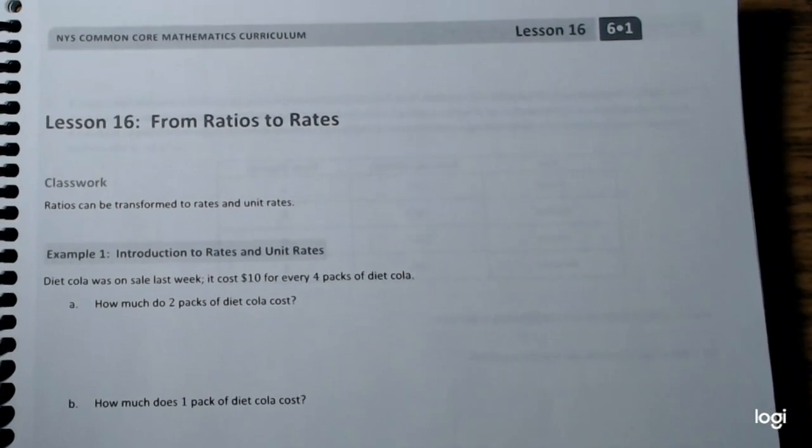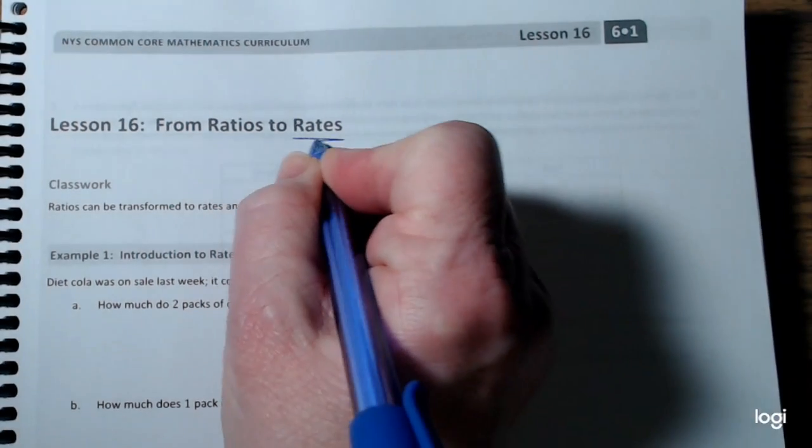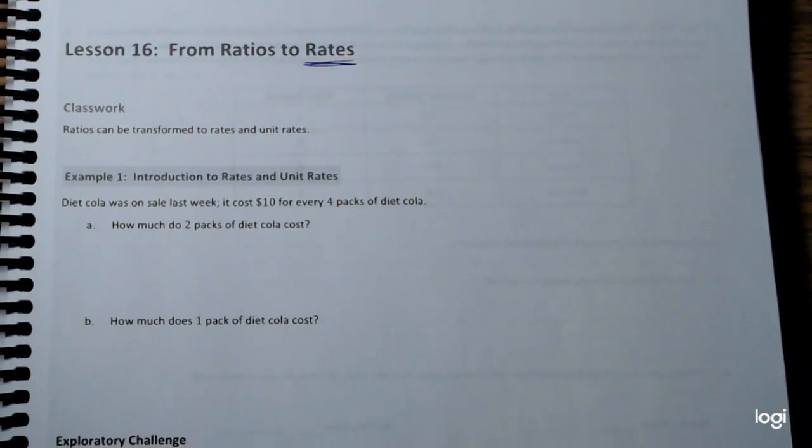You will notice that we are on lesson 16. We're talking from ratios to rates. Rates is our new thing we're going to talk about. Let's go ahead and get started. Let's look at example number 1.